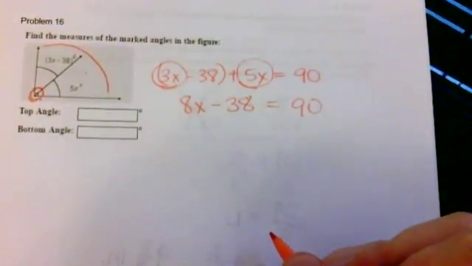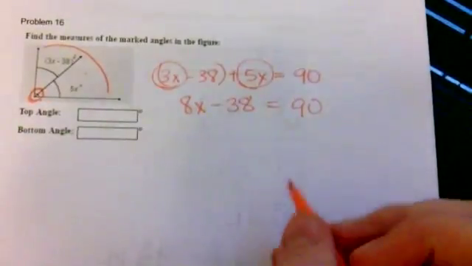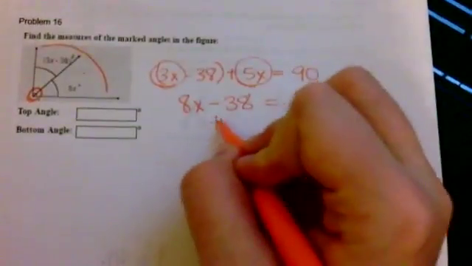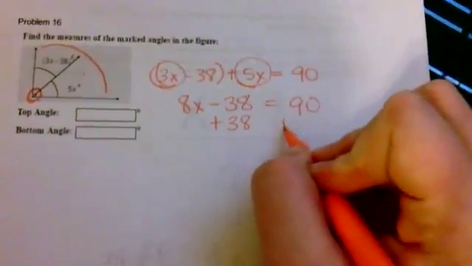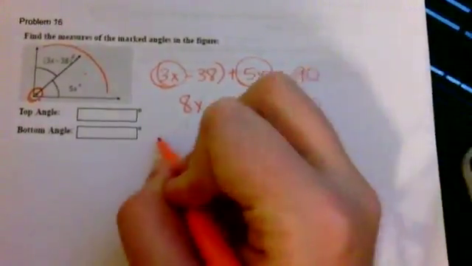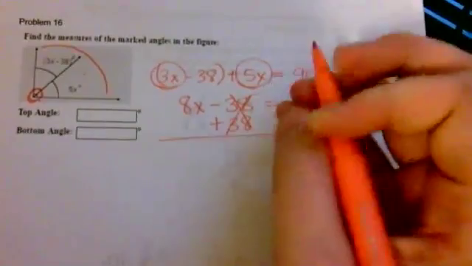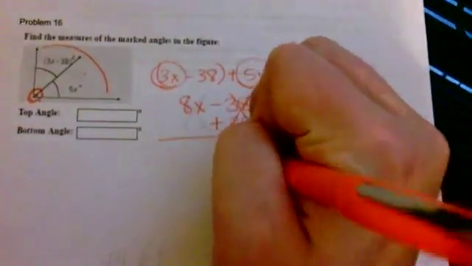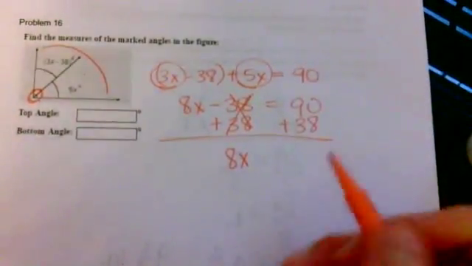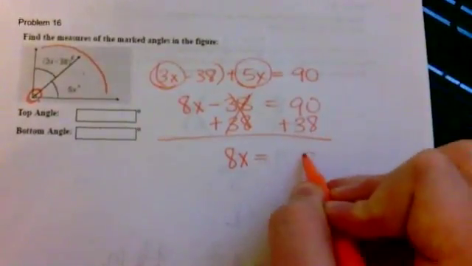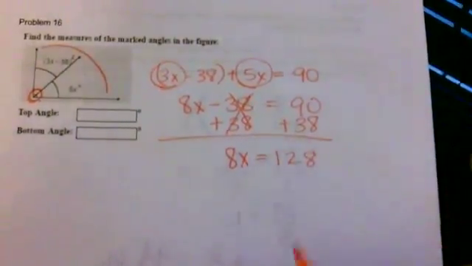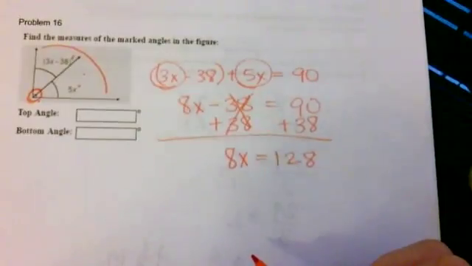So we're going to move the 38 over to the right side. So we're going to add 38 so that it cancels, and add 38 over here. This cancels, and it leaves us with 8x on the left side. And this is equal to 128. So we have 8x equals 128.